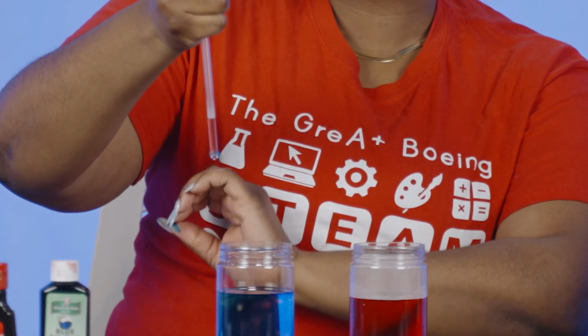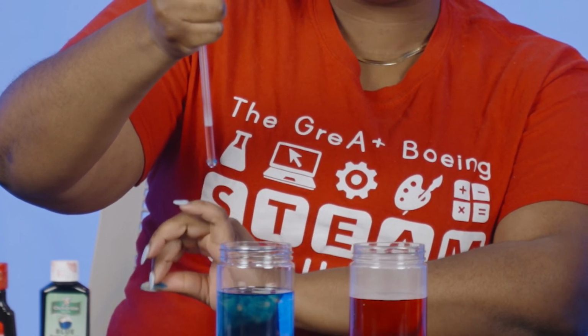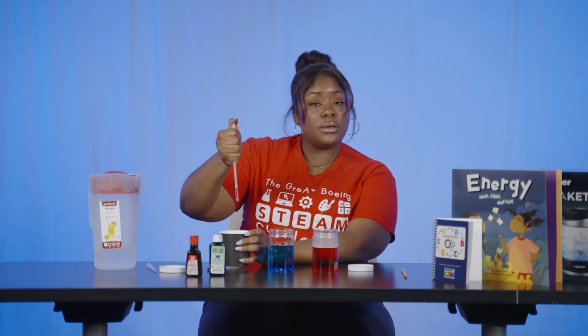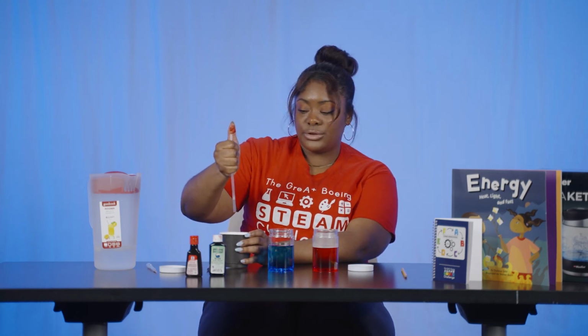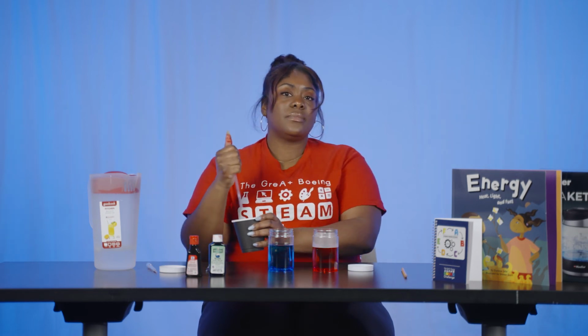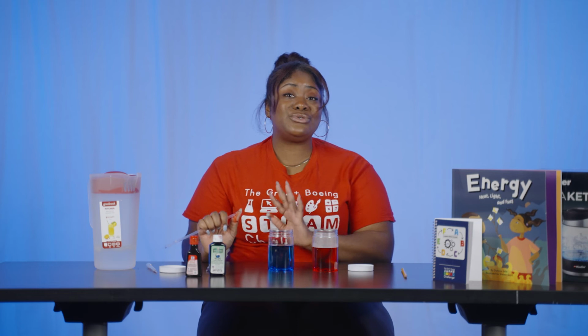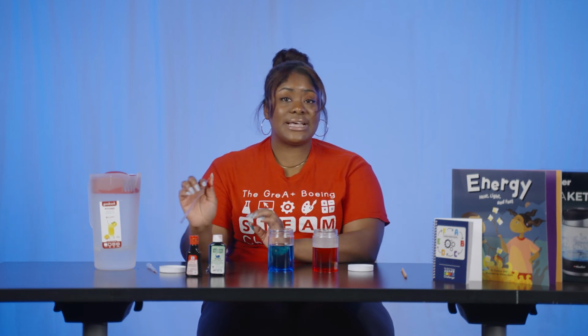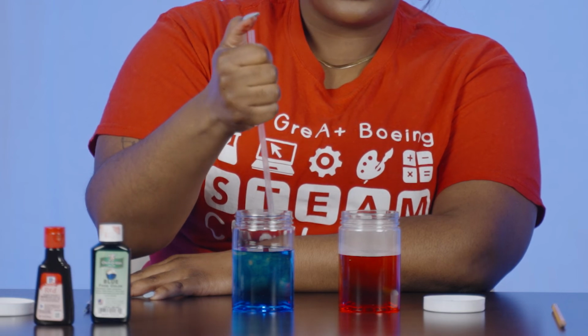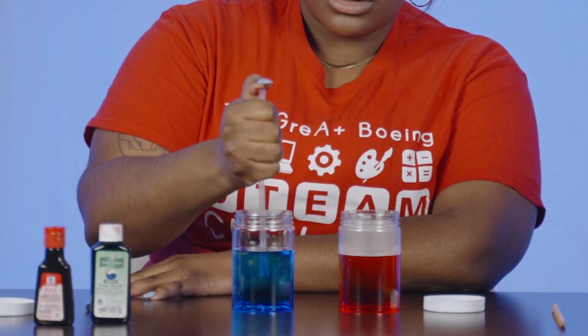Now, let's try the opposite way to see what happens. You can place the water in your straw in your empty cup that you have. This time, we will do it by putting the cold water first and then the hot water. Place your straw halfway in the cold water. Keep your thumb over the straw.